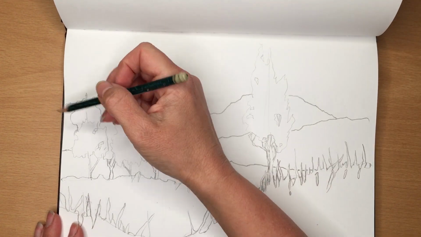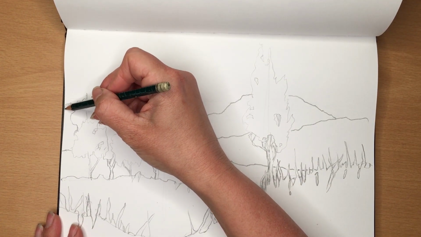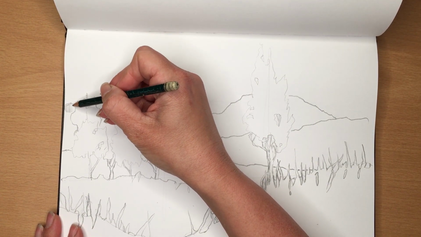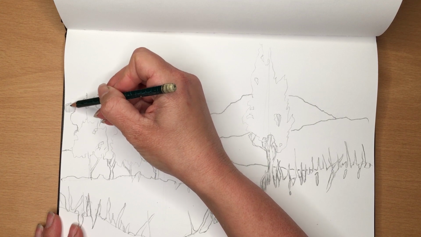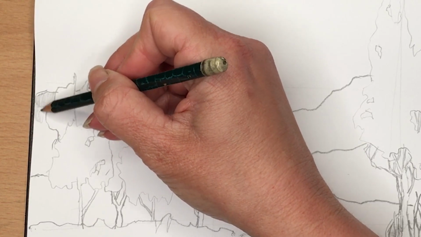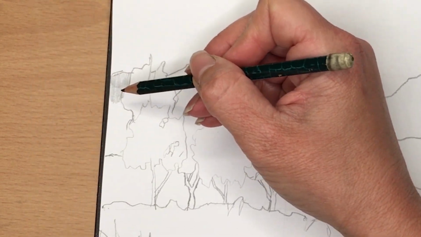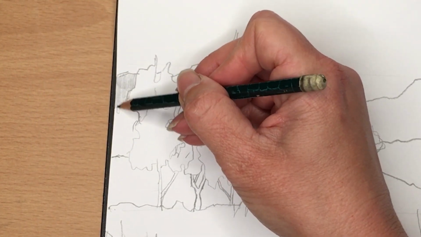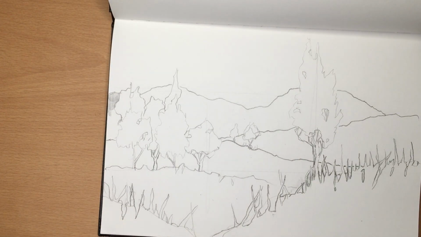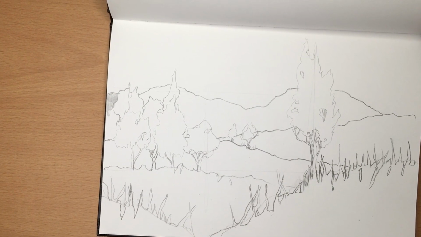I like to start on the left-hand side because I'm righty, and that means I won't get my hand all smudgy and dirty and ruin the rest of my drawing, because I won't be pressing on areas that I already drew on. So if you're lefty, you may want to start right to left. I also like to start with the lightest zones.